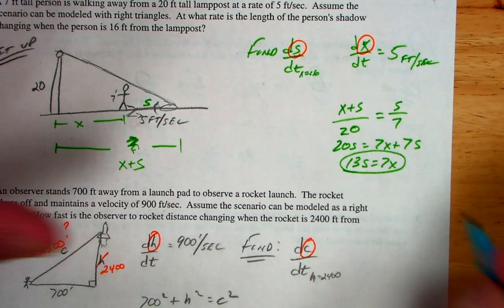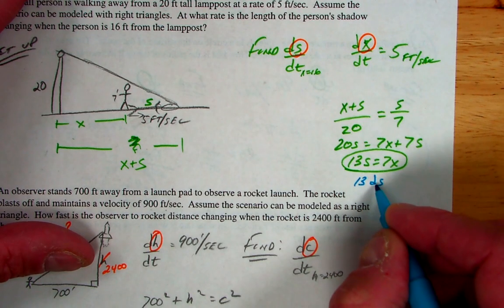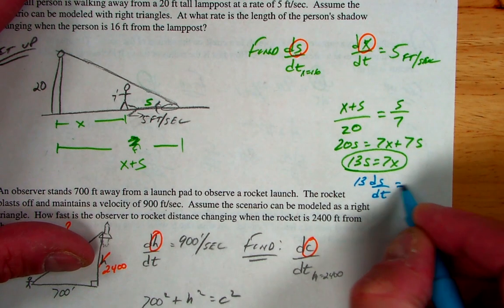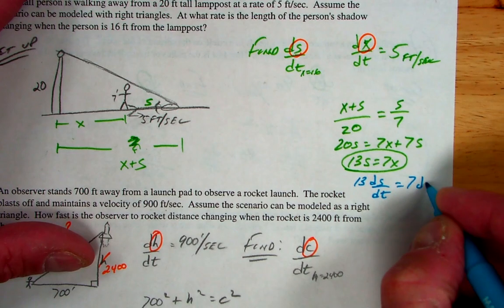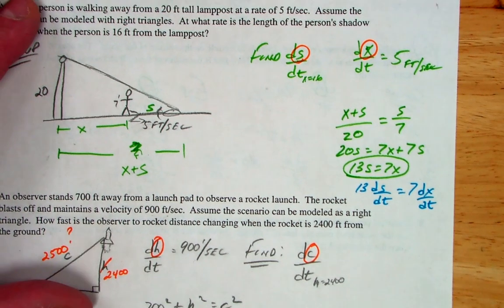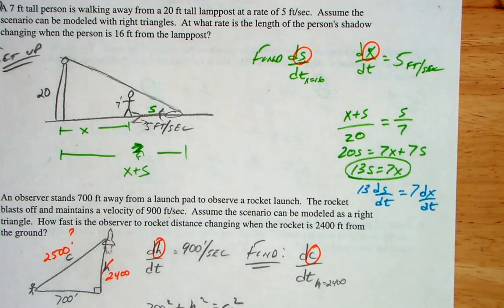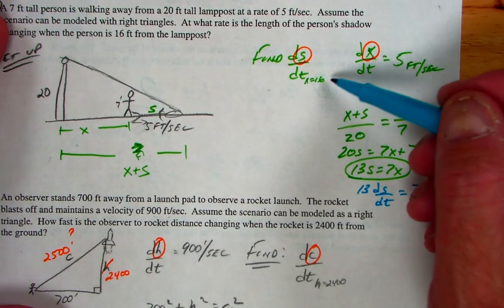So what's the left side if I differentiate? 13 ds dt equals 7 dx dt. Okay, so let's plug in. My ds dt is what I want to know.